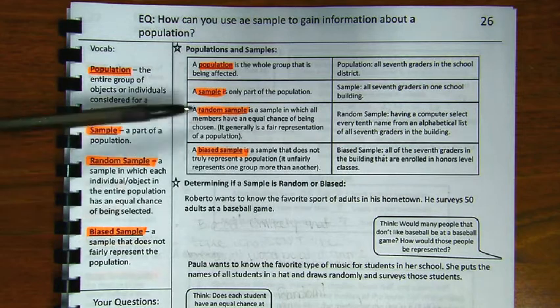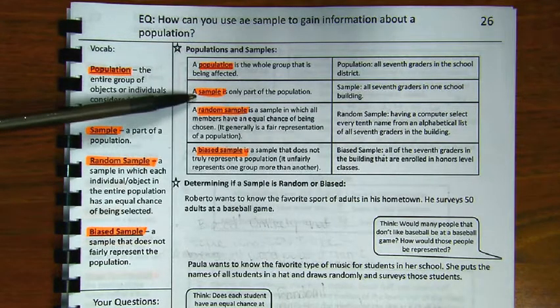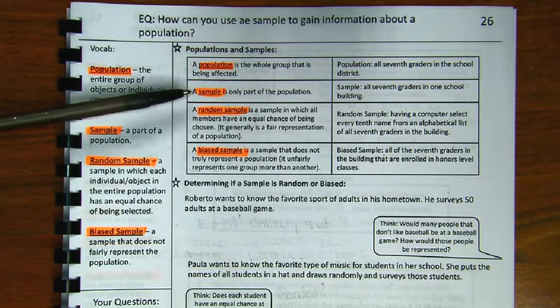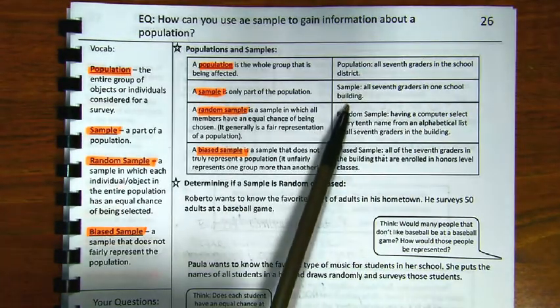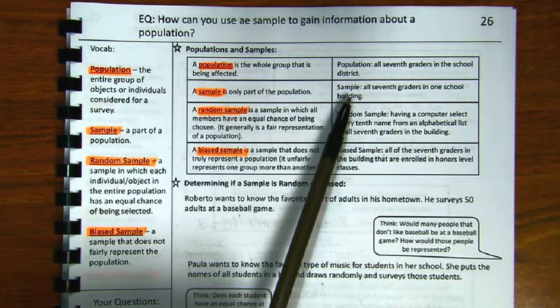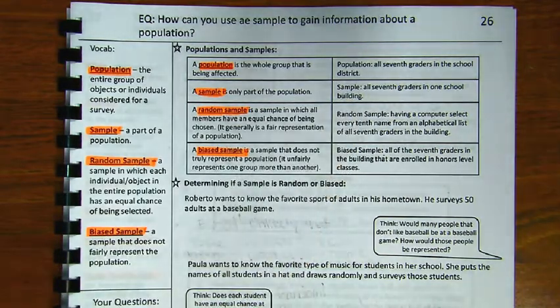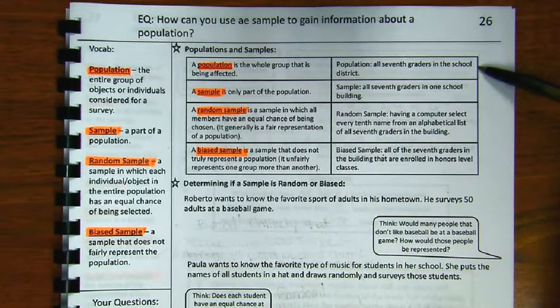Okay, a sample is only part of the population. So an example there would be all the 7th graders in one school building. So instead of the whole district, it's the whole school. So if we're talking about our district, so all the 7th graders in Lincoln County School District, the sample would be all of the 7th graders at Taft.